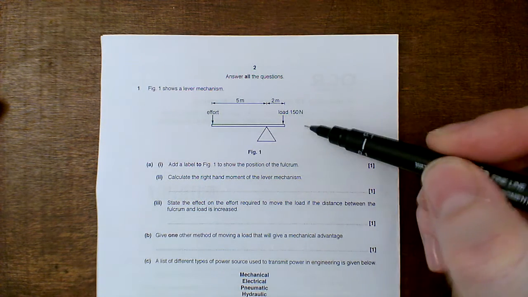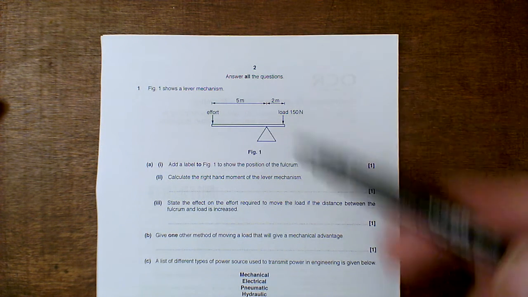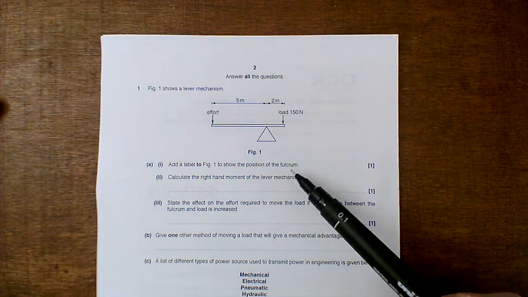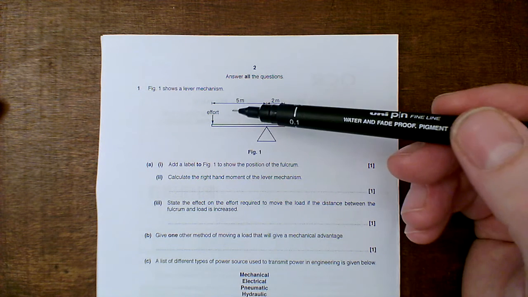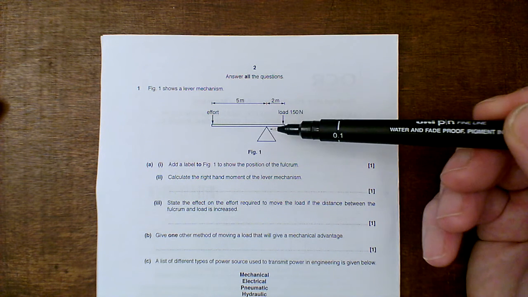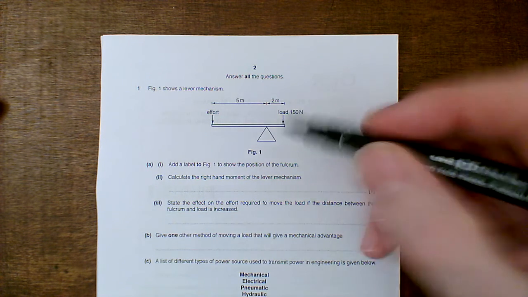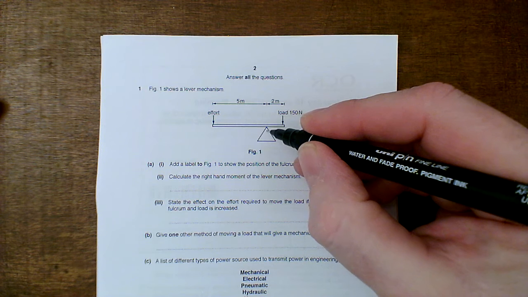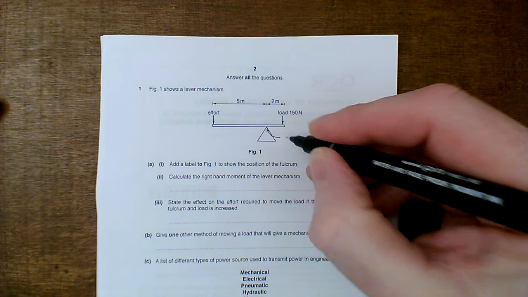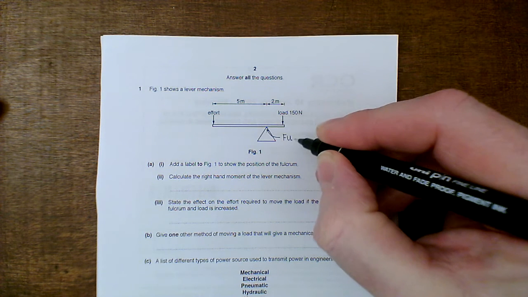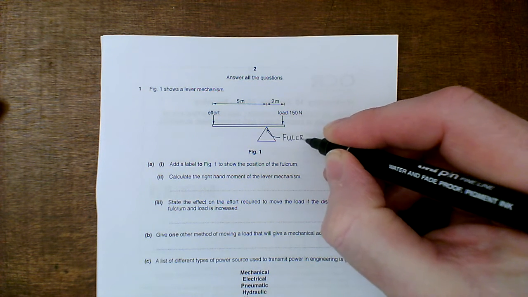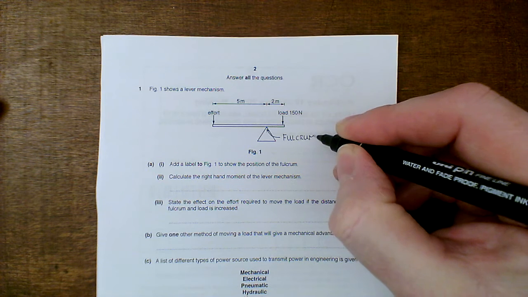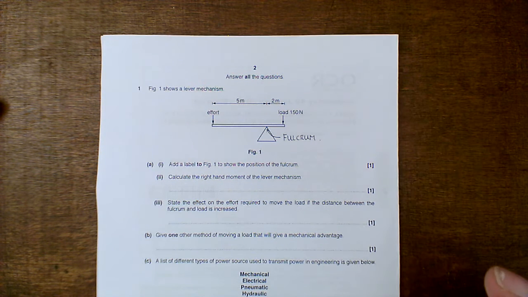And here we have a lever setup. It says here to show the position of the fulcrum. So levers always have an effort, a fulcrum and a load. So the fulcrum they're looking for you to label is here. So for 1 mark, all you need to do is label the fulcrum, like so.